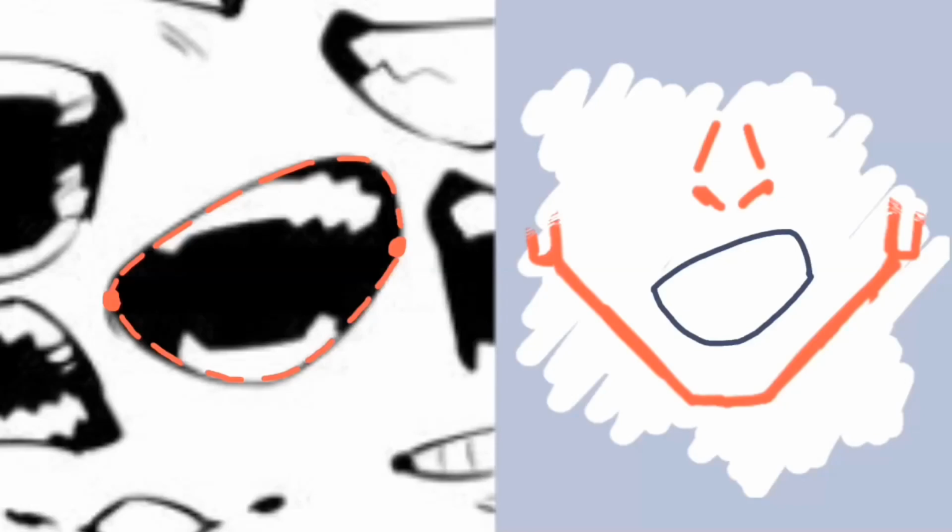Then draw the teeth, and depending on your style, if you really want to, you can draw the tongue. Now we're not going to draw the tongue, we're just going to shade the whole back of the mouth.